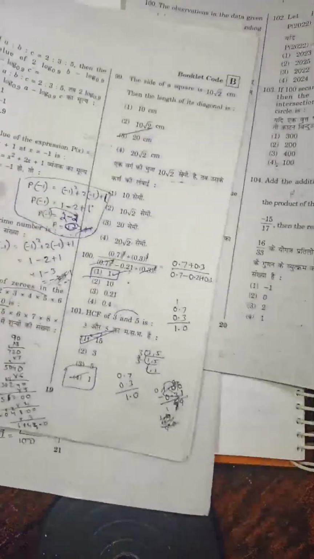Let's continue our class. Yes, the next second topic. Let me write a question. Can anyone tell me the answer to any question?